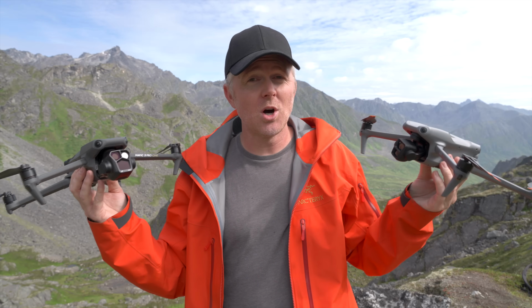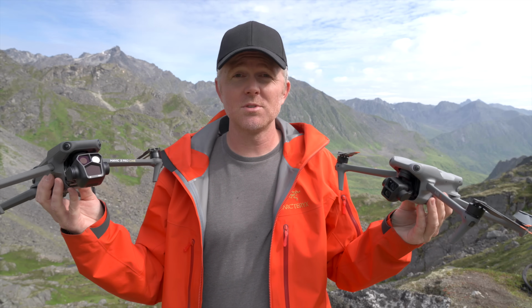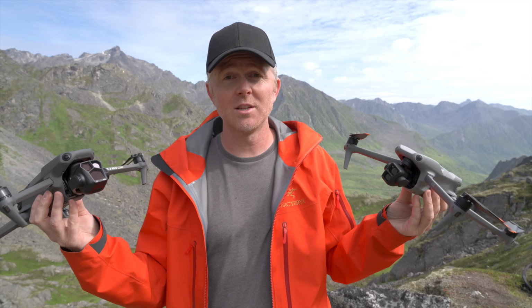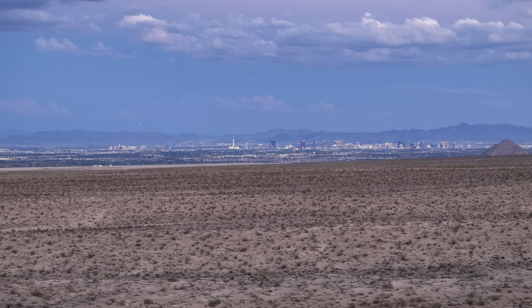But then we come to low light performance. Both of these drones really do amazingly well in low light. And I recently had a work trip to Las Vegas where we actually had low light, so I was able to shoot some there.